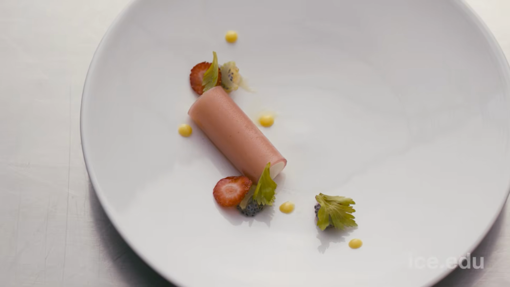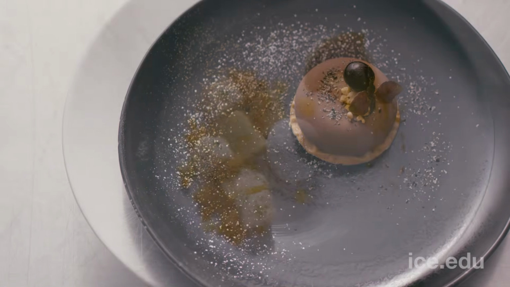There's endless opportunity for creativity and expression depending on the design elements, the techniques, and the plates that we employ.